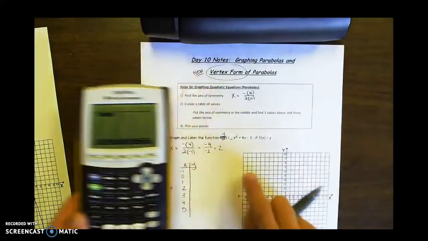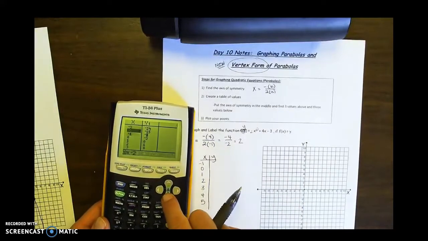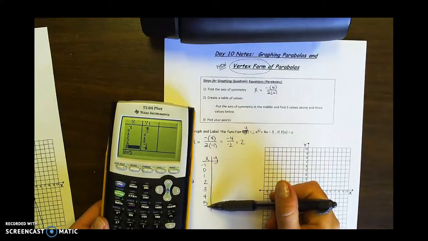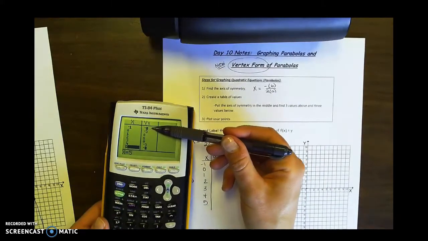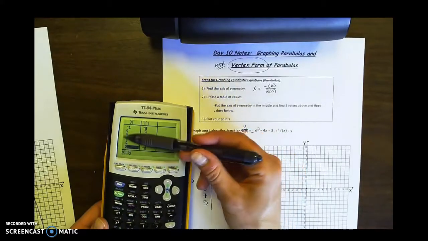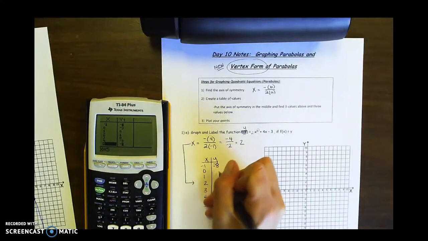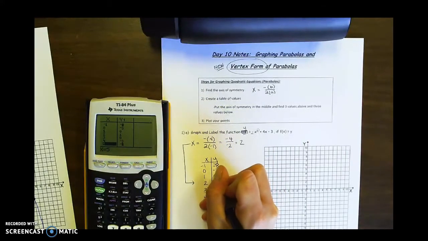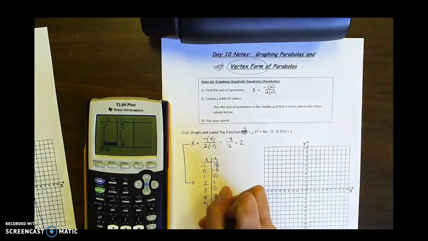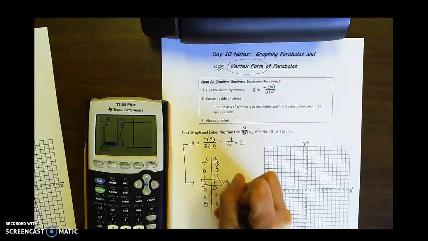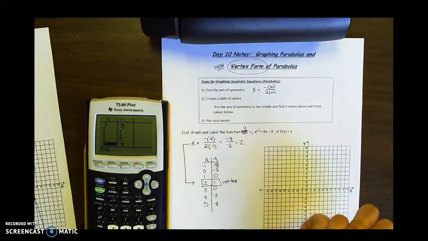Now I want my table to match the table that I just came up with. So I'm going to go down, and now I have negative 1 to 5 for my x's, and if you look at your y's, we have that nice symmetry. So negative 8, negative 8, negative 3, negative 3, 0, 0. The only number that's different is that vertex in the middle. So I'm going to write these down. This number here is my vertex, also known as your turning point.